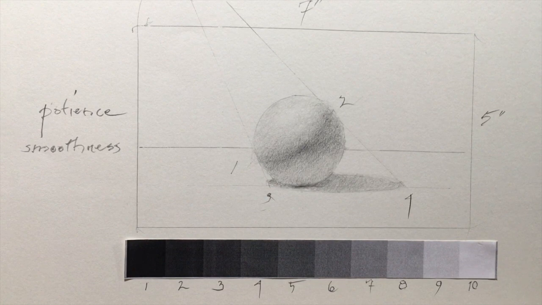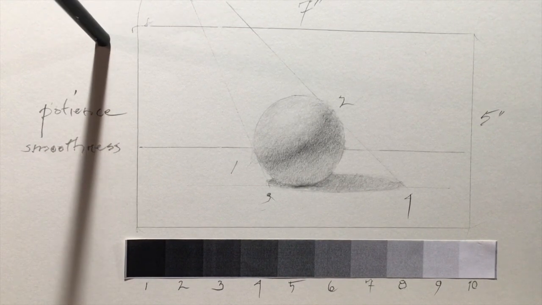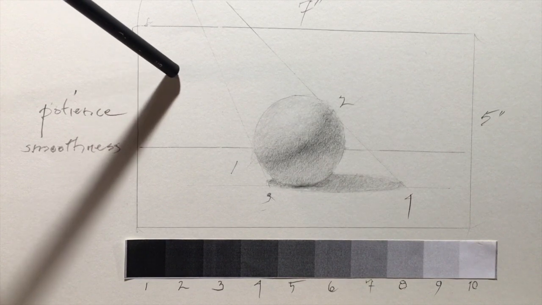In order to craft my cast shadow, take a look at this. Just take your pencil under a direct light source and plant it down on the page. That's everything you need to know about shadow.